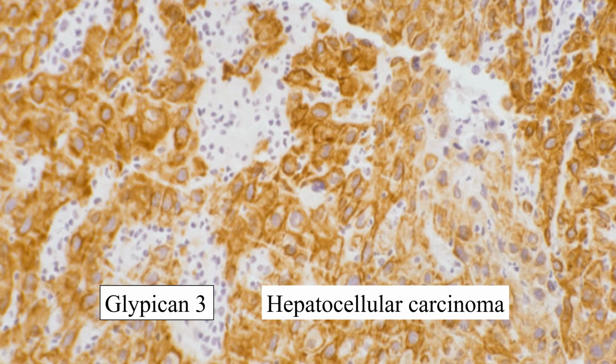All right, so there's one marker that I haven't talked about, and that is Glypican-3. And what you're looking for with Glypican-3 is this membranous pattern of reactivity, although in our hands the reactivity is often diffuse. Now Glypican-3 is somewhat unique because it double dips. And what do I mean by that?